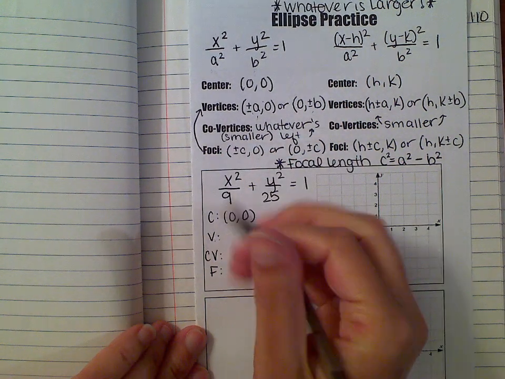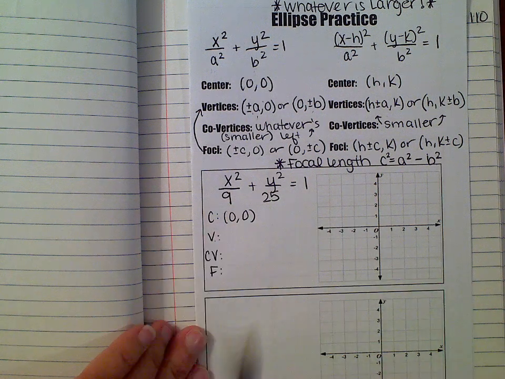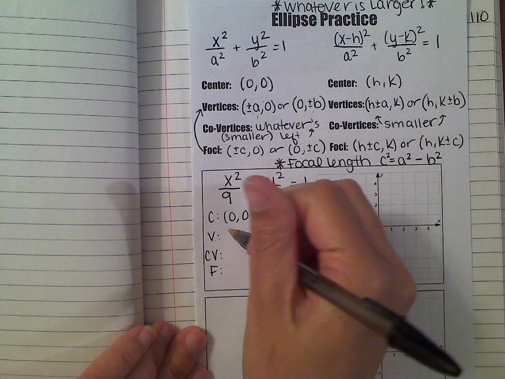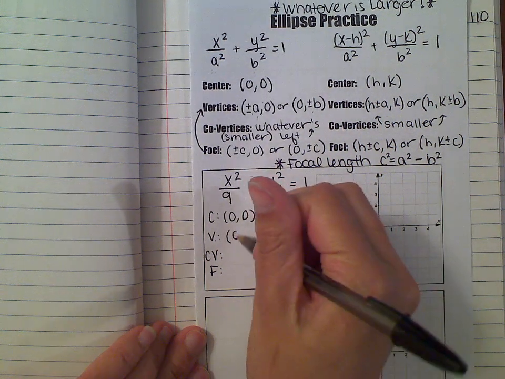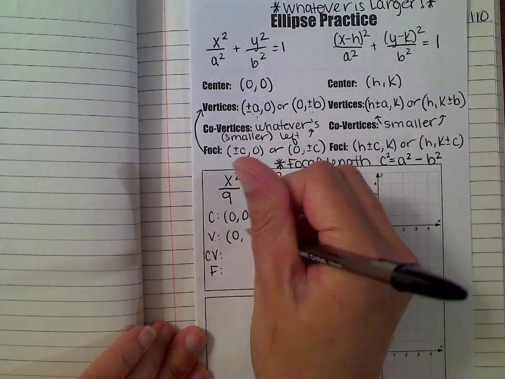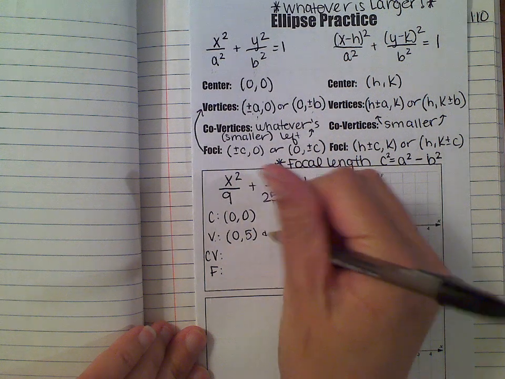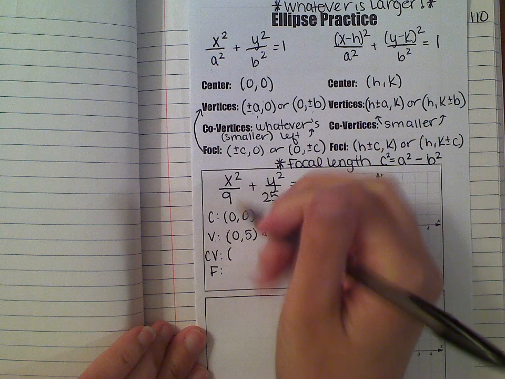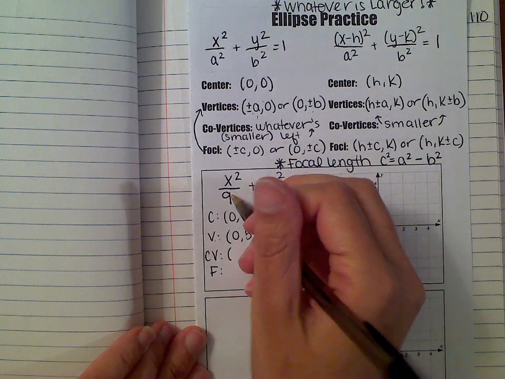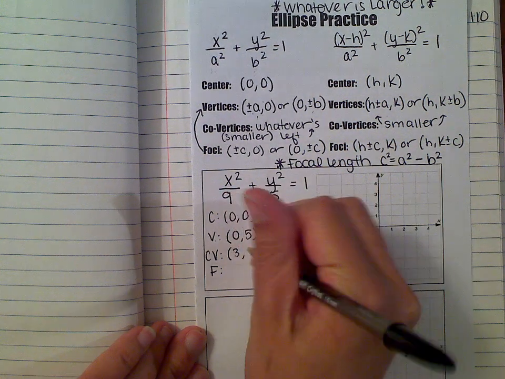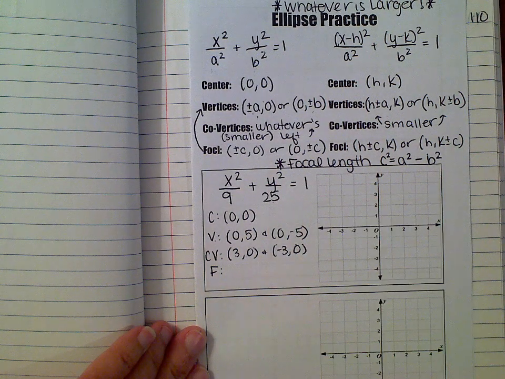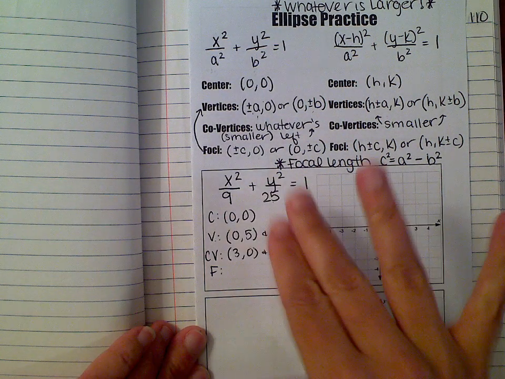My vertices matter whatever is larger. So y has the larger number, so because we're at 0, the x will stay the same. My vertices are going to be at 5 and negative 5. My co-vertices, or whatever is smaller, so since x was smaller, we're going to be 3, 0, and negative 3, 0. Okay? Now, I did all those based on the equation.